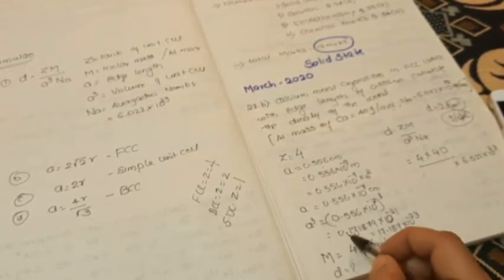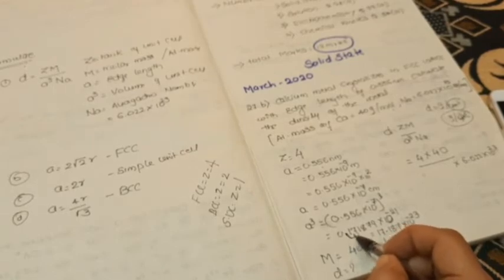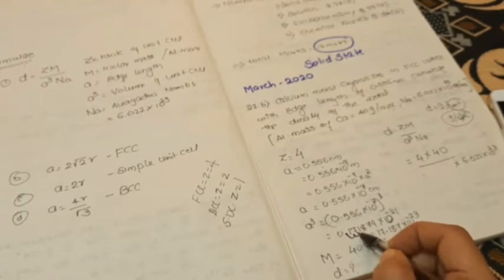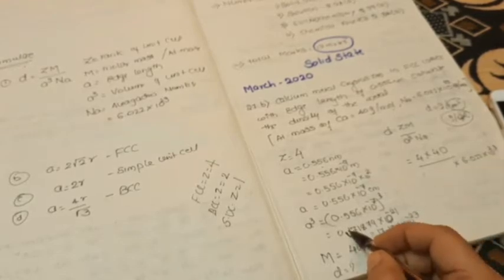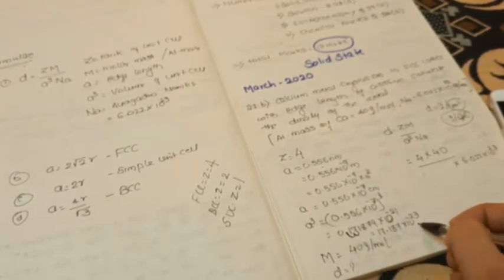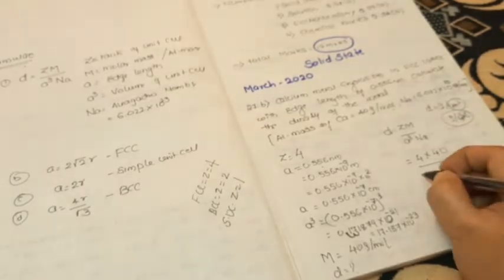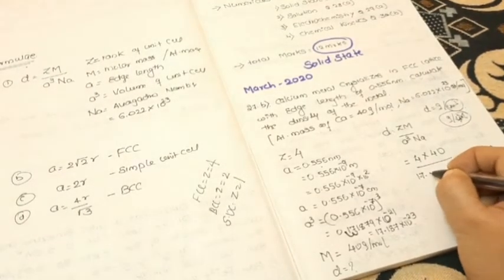Why minus 23? I've shifted the decimal point forward. How many numbers forward? 1, 2. So if we shift the decimal point forward, the power will rise as a negative. So 10 power of minus 2, 10 power of minus 21, it will become minus 23. Now substitute this value directly, so you can avoid the confusion here.